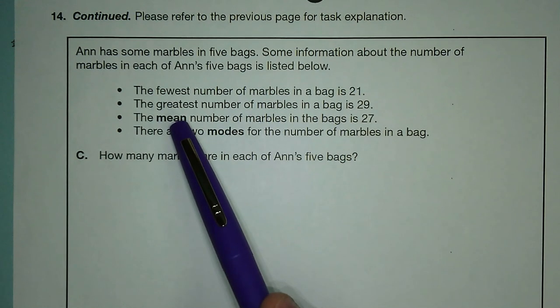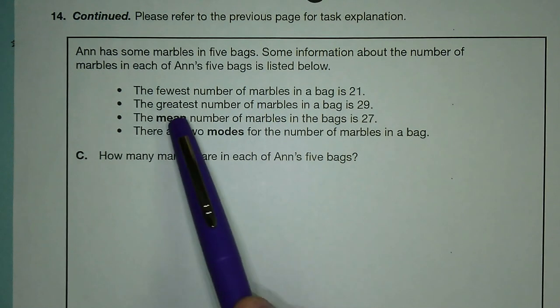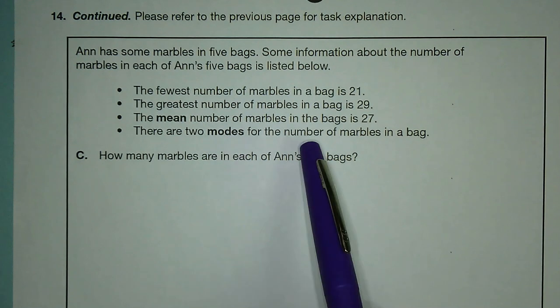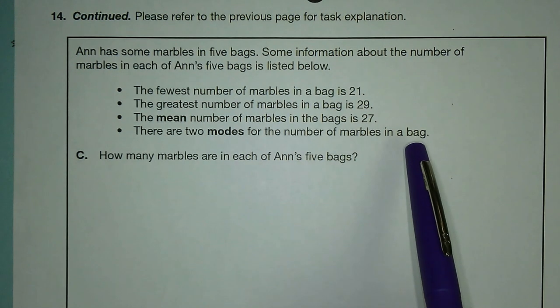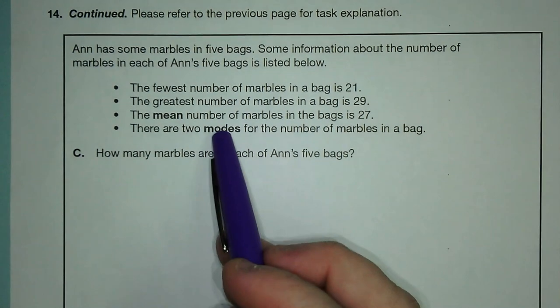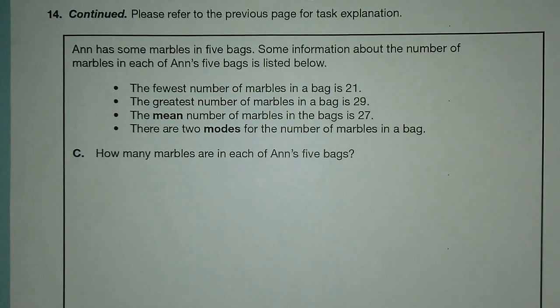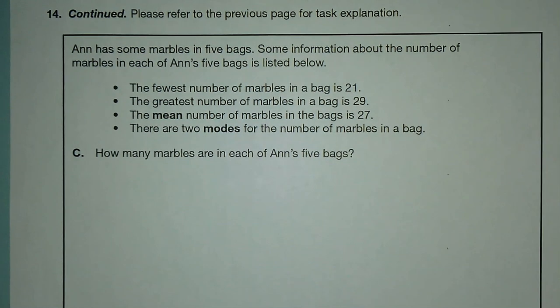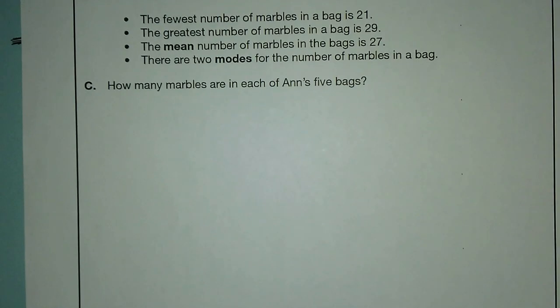Remember, mean is literally the same as average. There are 2 modes for the number of marbles in a bag. Remember, mode means the number that occurs the most. And so it turns out that there are 2 modes here.